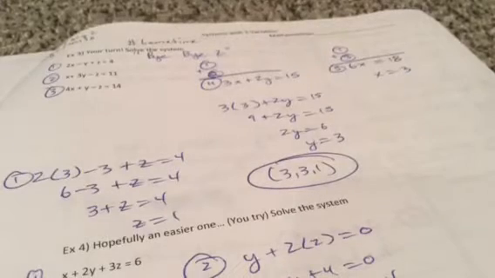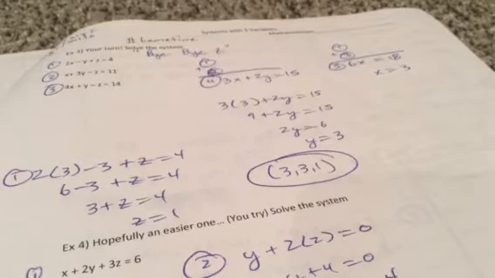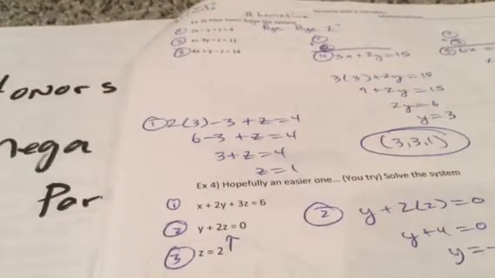All right, here we go on page 13. For number 1, I added equations 1 and 2 together to get equation 4. Then I added 1 and 3 together. I get x right away. I plug that in for x in equation 4. I get y. I take all that, plug it back in equation 1, and I get z. Hopefully this is an easier one.